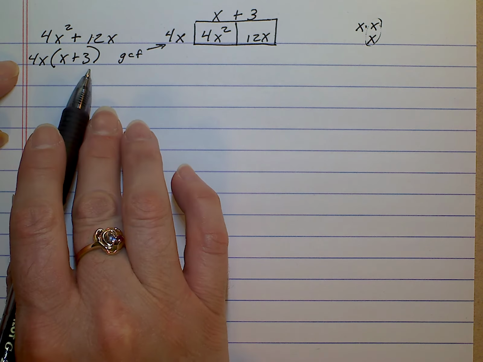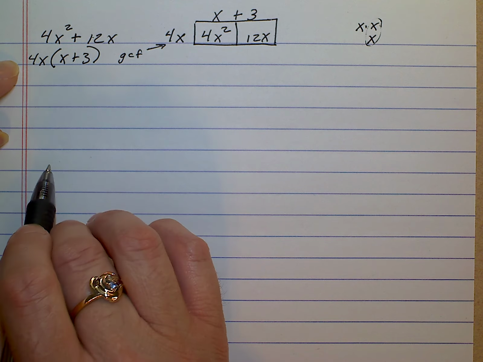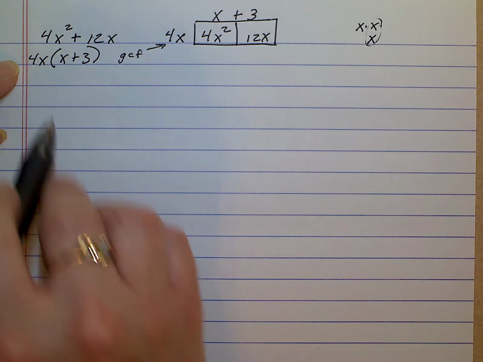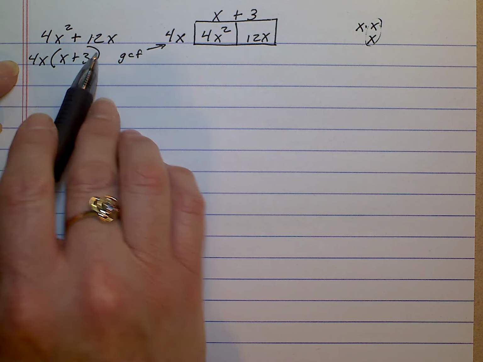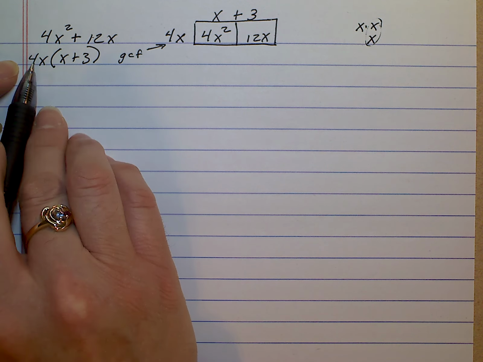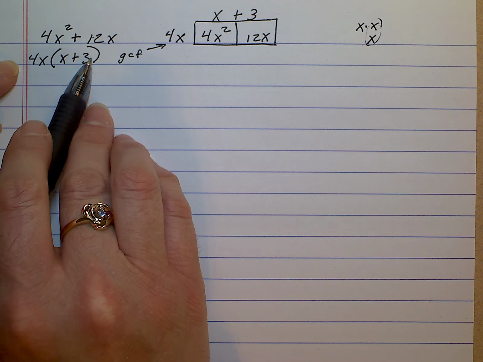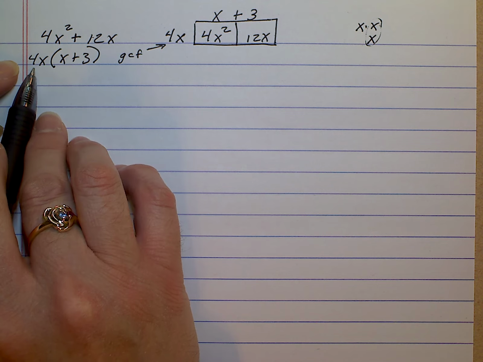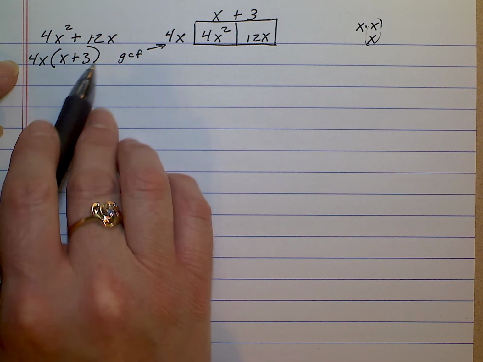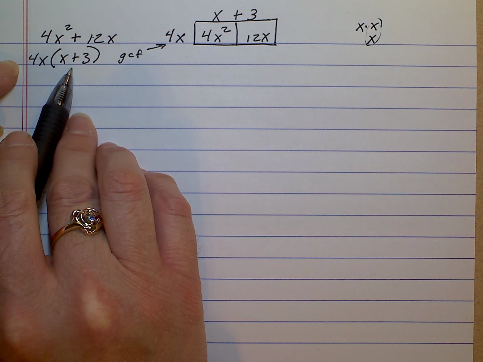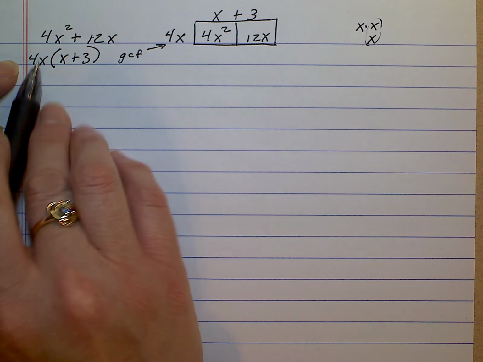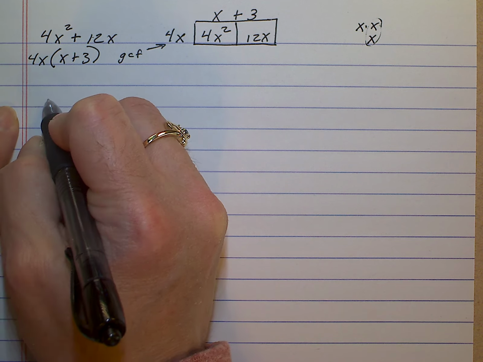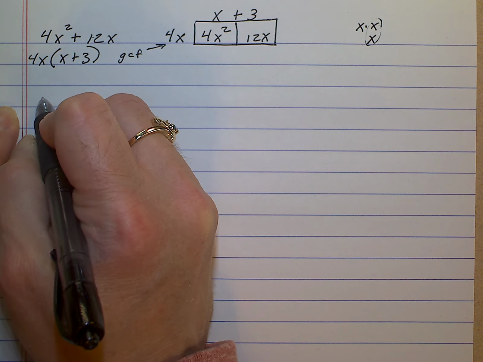This is writing it by undoing the distributive property. What we did before was, when you saw it this way, we took 4x and multiplied it in. What I'm doing now is dividing this whole thing by 4x so it brings it to the outside. And this is what is left. So I'm breaking it apart instead of putting it together. Okay? So we're going to do that a couple more times. Don't panic. That's not the end.